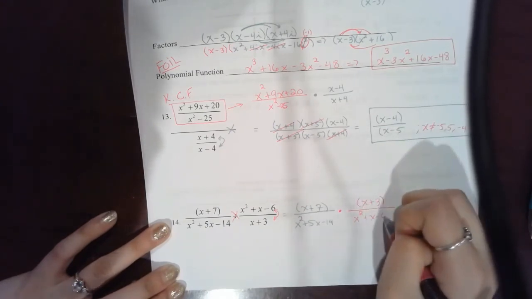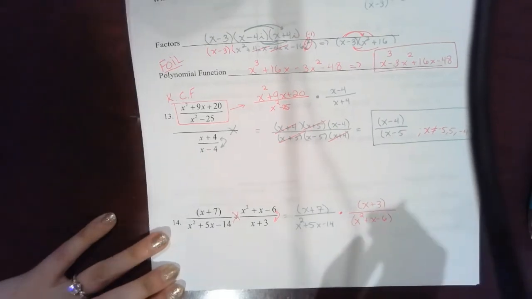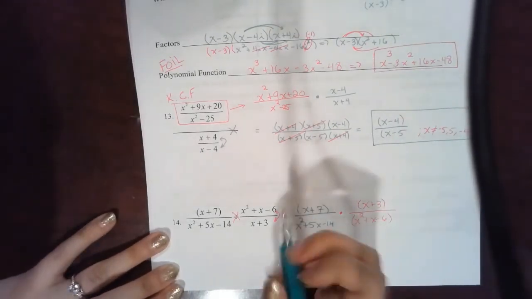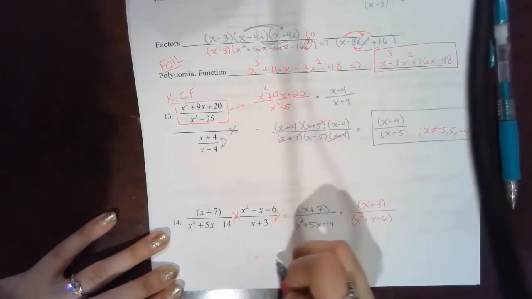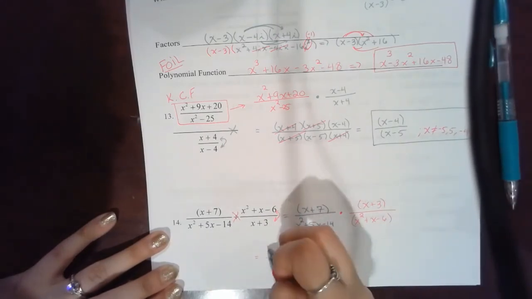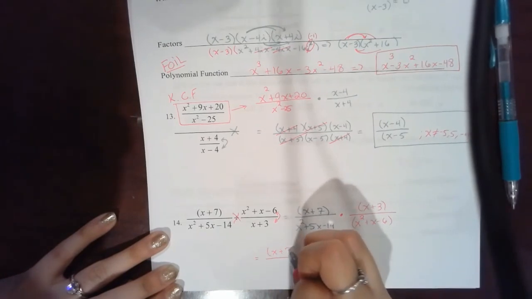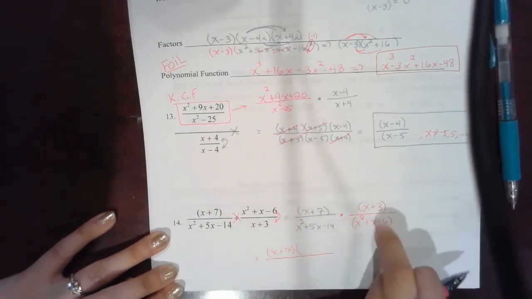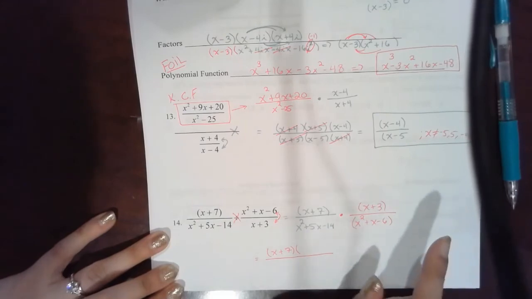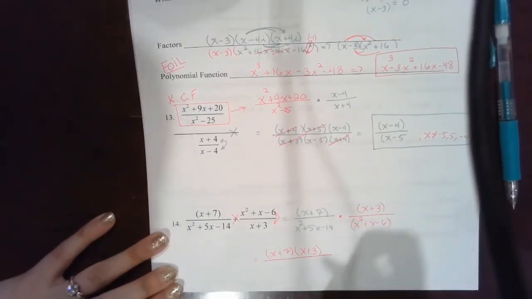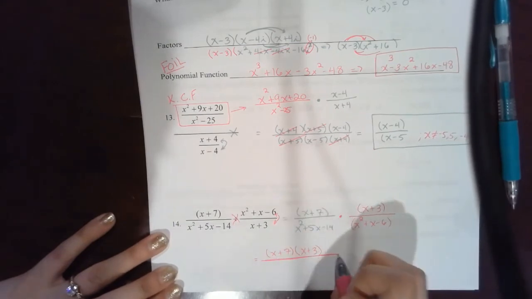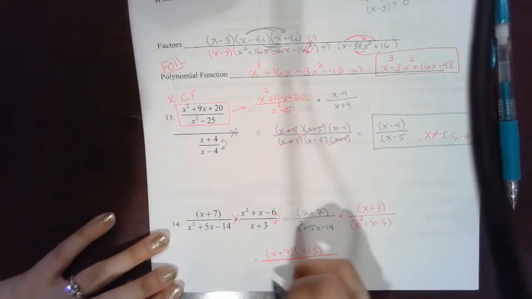We're going to go ahead and factor everything we can. X plus 7 we can't factor. And again, I'm going to combine these as one fraction because it's multiplication. Then x plus 3 doesn't factor either. So let's see, all we have to do is factor these two. So first I'm going to factor x squared plus 5x minus 14.